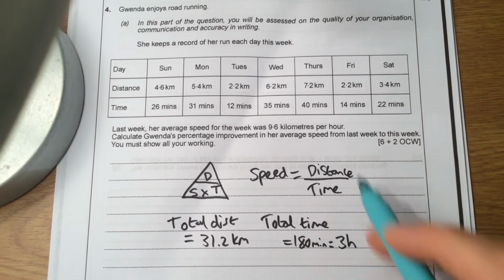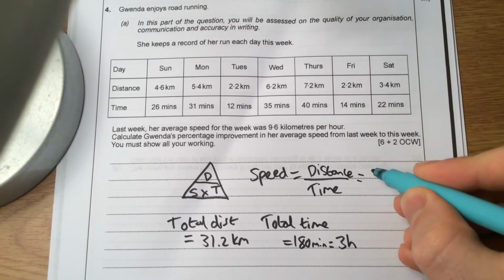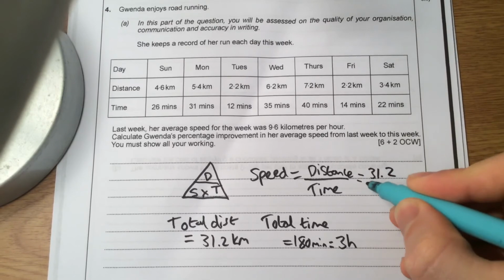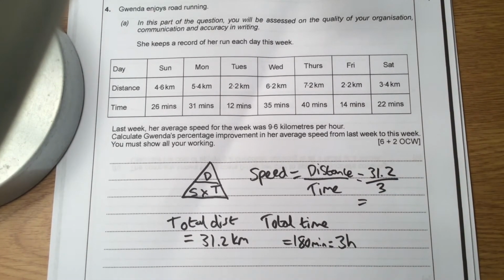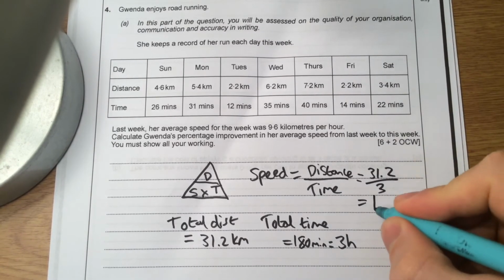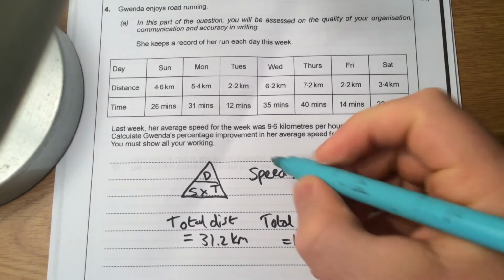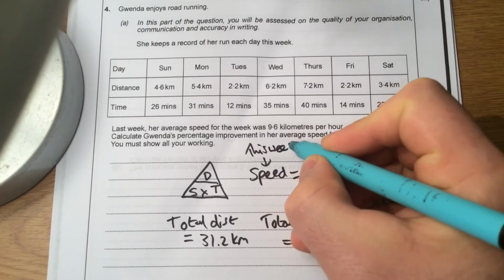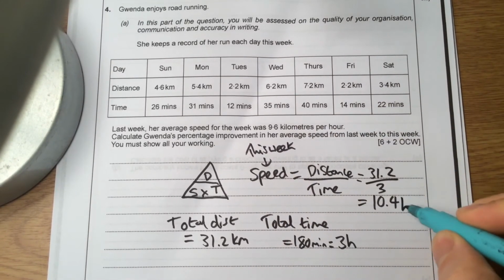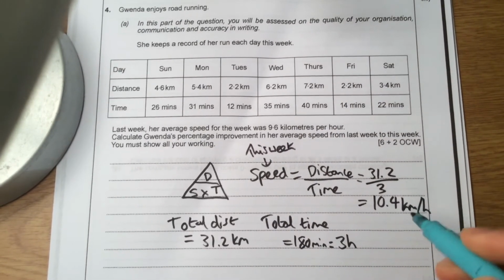Once you know these two things, you can work out the speed for this week. I've got 31.2 divided by 3 hours. The speed this week is 10.4 kilometers per hour. Okay, that's this week.